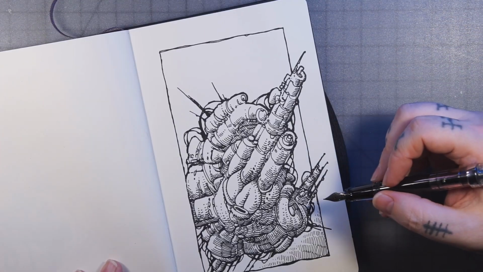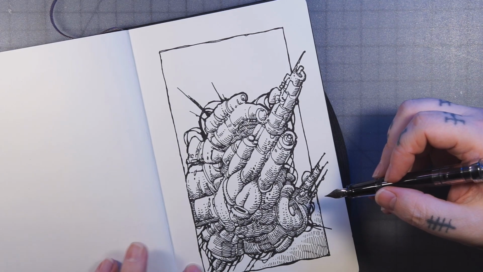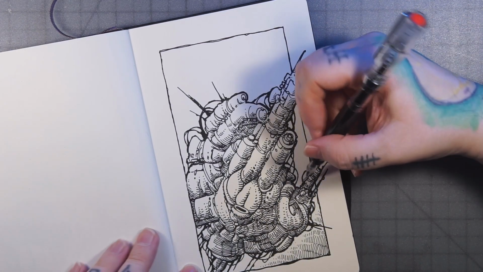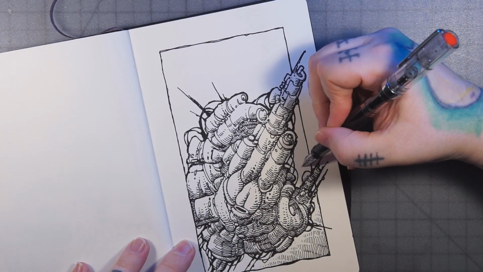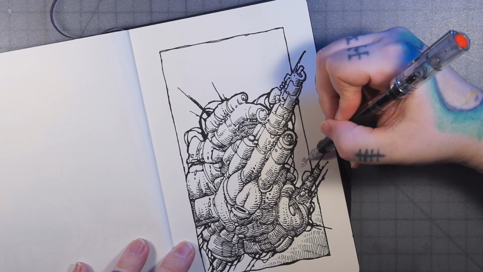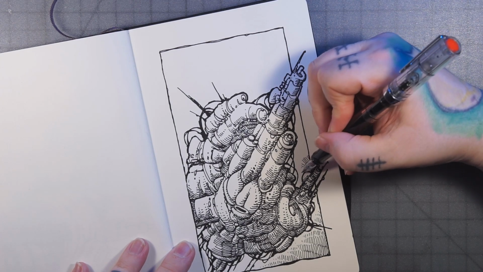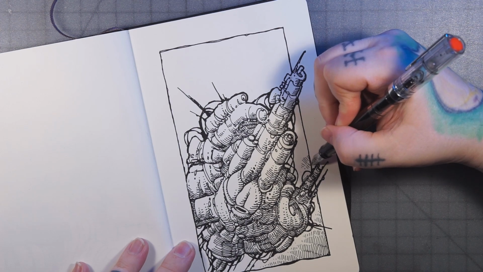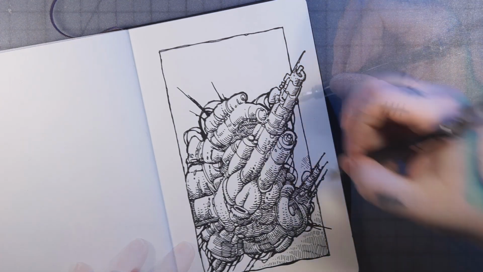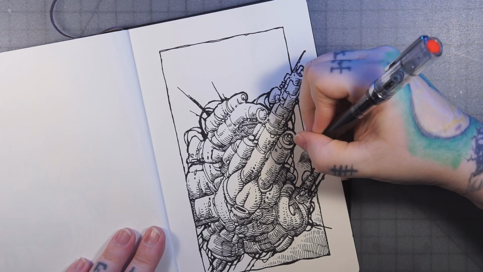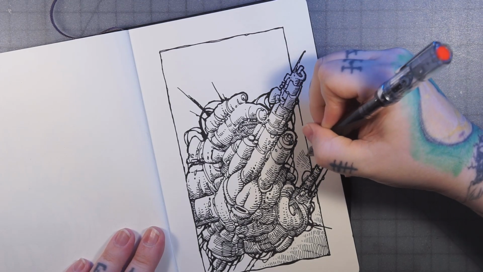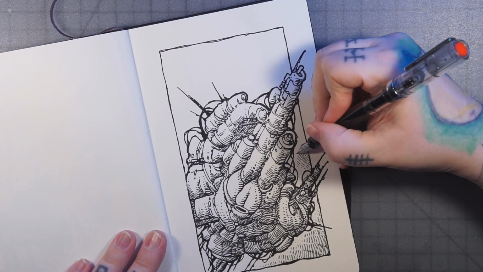We'll do that one. I don't think I'm going to hatch behind there. I'm going to do some up here. Just coming up this way.